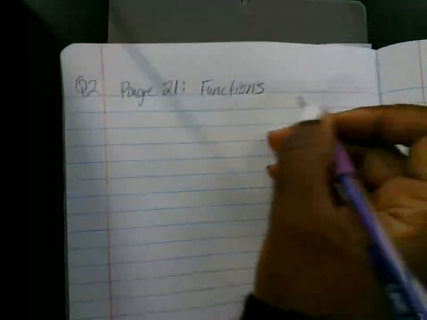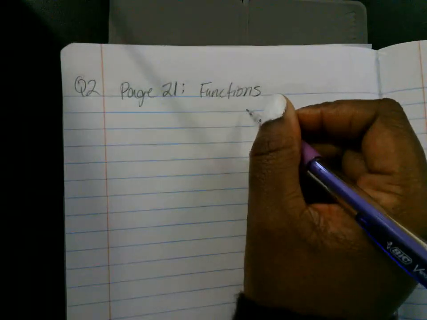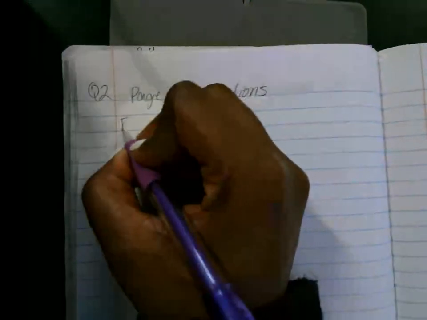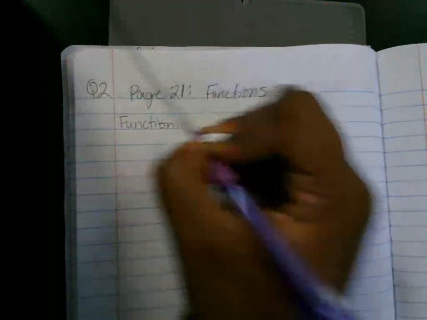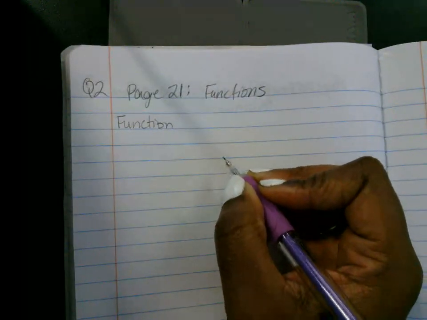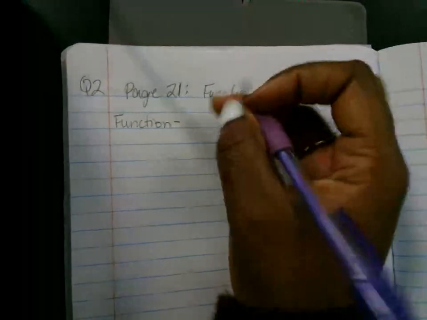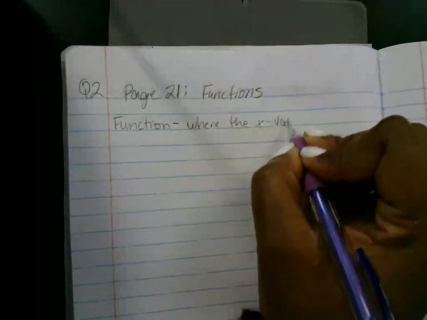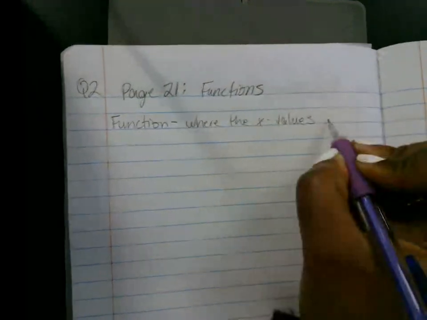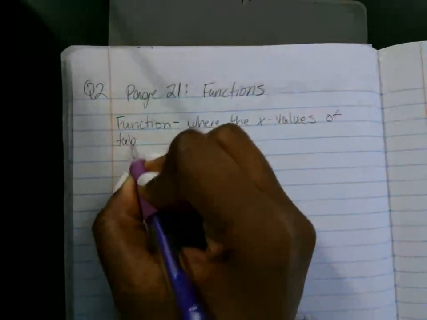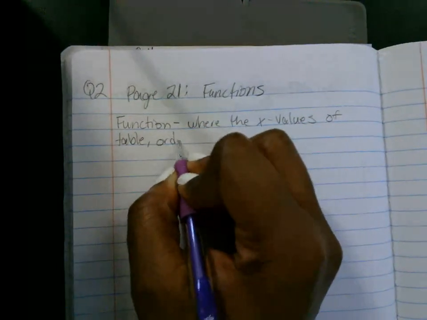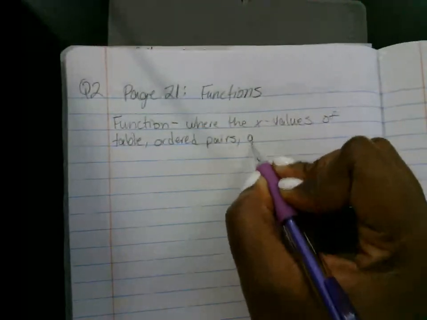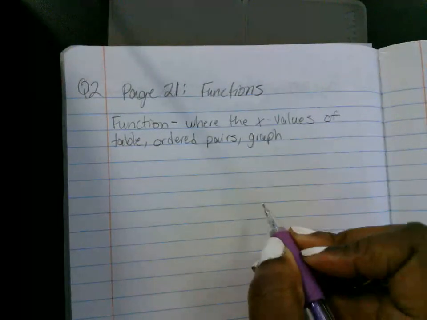A function is where your x values do not repeat. All the x values are different. So if you have a function, you can have a table, you can have a graph. It's where the x values of either a table, where they're ordered pairs, or a graph where there's a line.